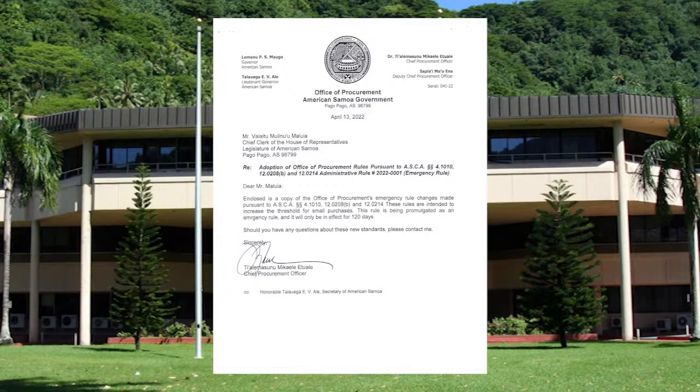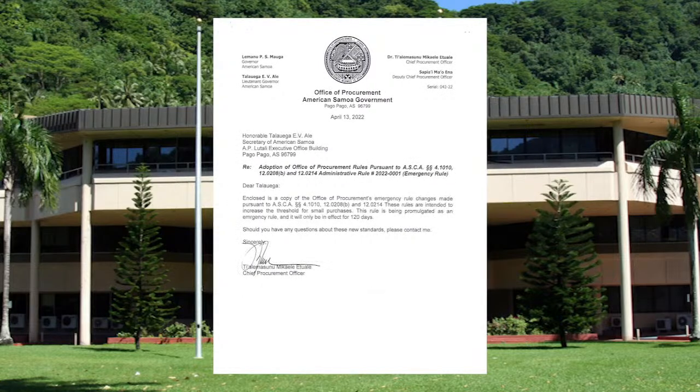The Chief Procurement Officer finds that an imminent peril to the public health, safety, or welfare requires adoption of this rule on fewer than 20 days public notice because the Director of Health has confirmed community spread of COVID-19 and it is necessary to streamline the procurement process to obtain necessary resources.